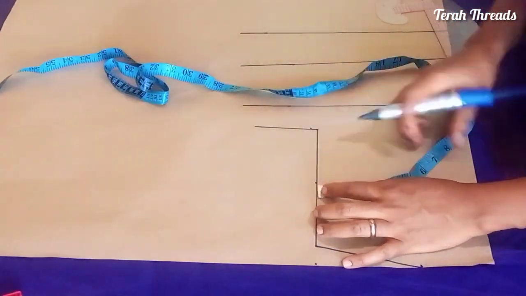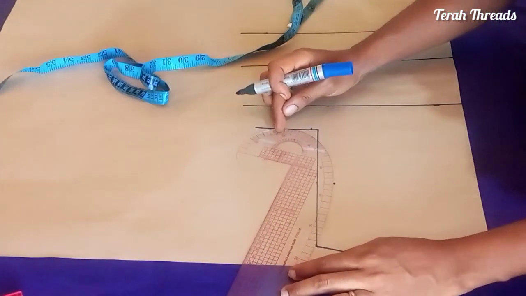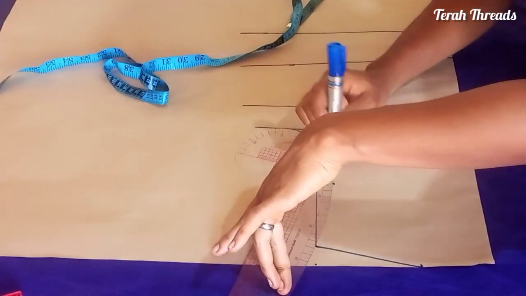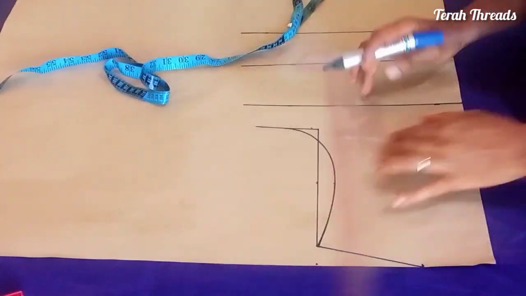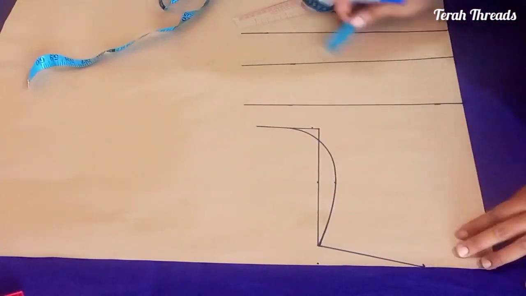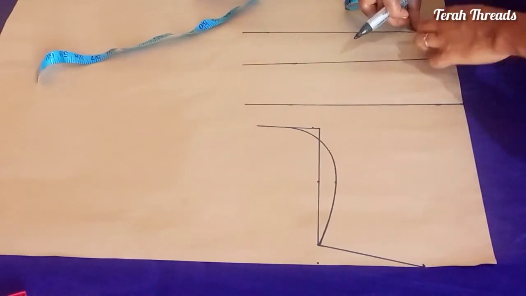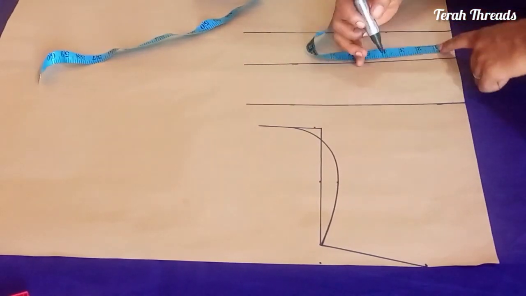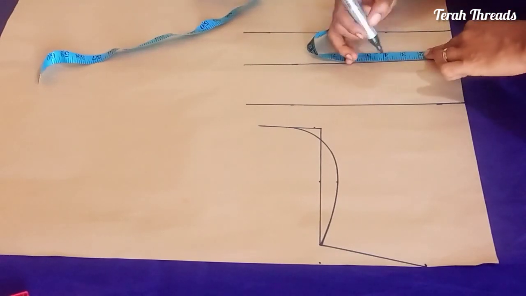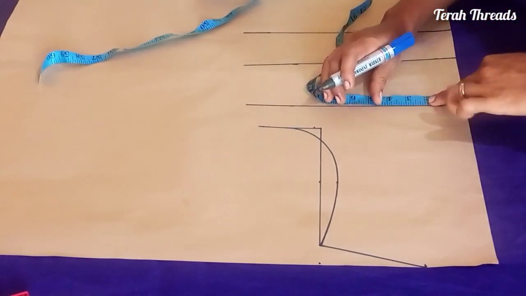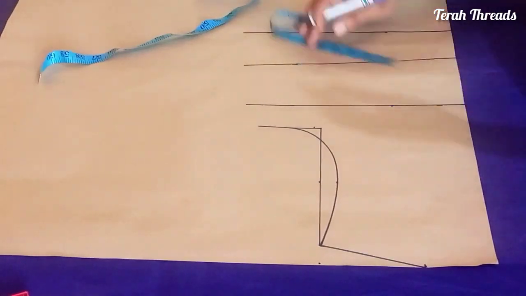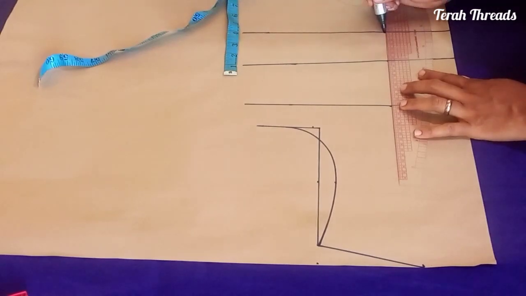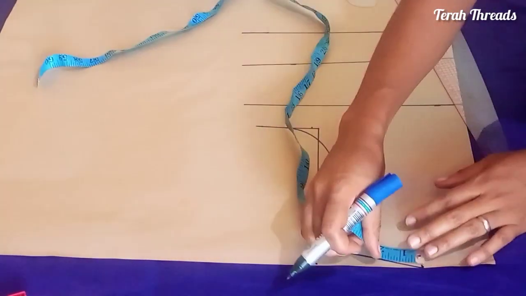Then you come in by 3/4 inch in order to create the armhole curve. As you can see, this is the armhole curve. I came in by 3/4 inch, that's 0.75 inch. Then I will now measure my bust to bust distance, which is 7.5 divided by 2, that's 3/4. So I mark this on all the lines from the waistline to the under bust and the bust point. Then I'll create a straight line like that.